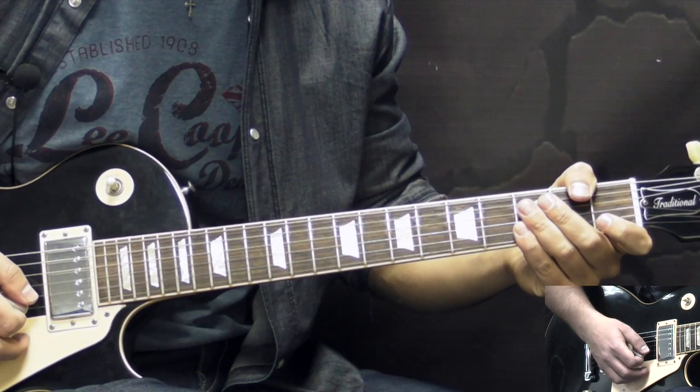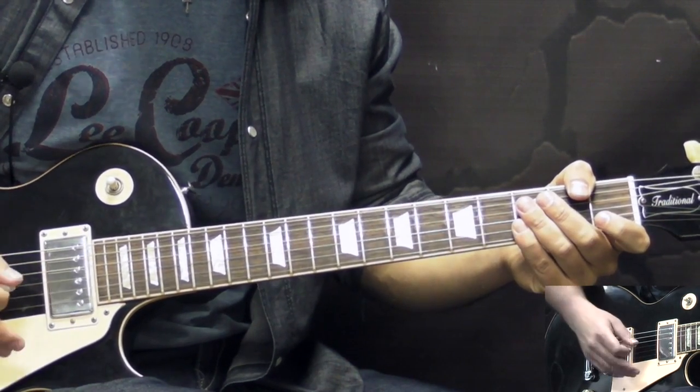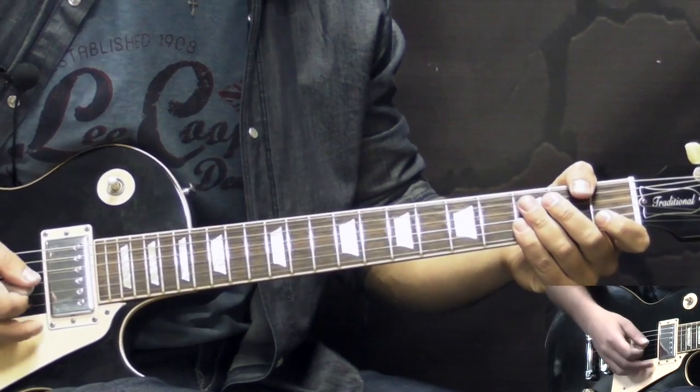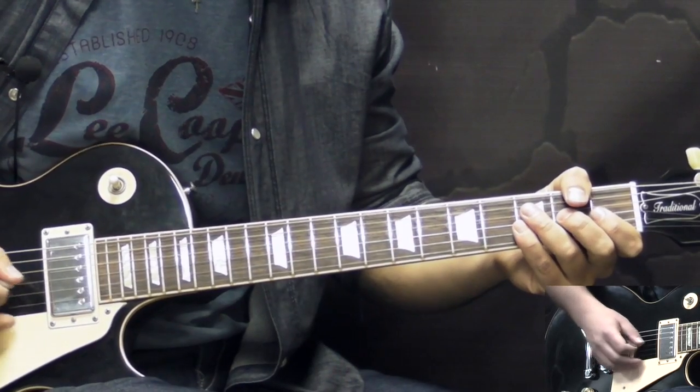Alright, so as you've heard, I was using the wah pedal for this solo. However, I'm not going to be using it for the lesson, so you can hear all of the notes clearly. And we're going to break it up into phrases and licks. So the first phrase goes like this.